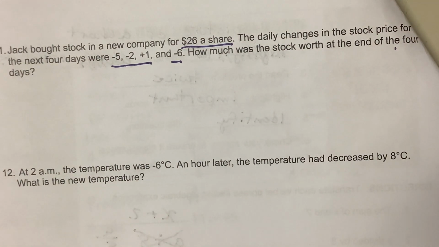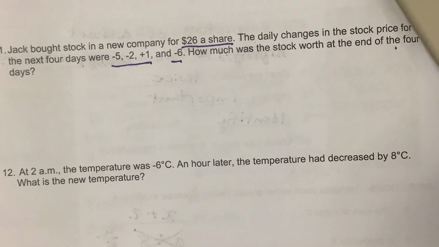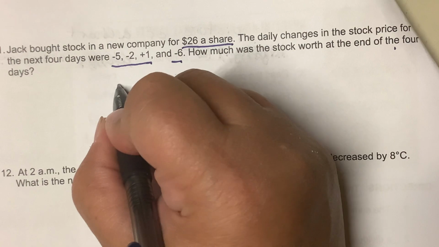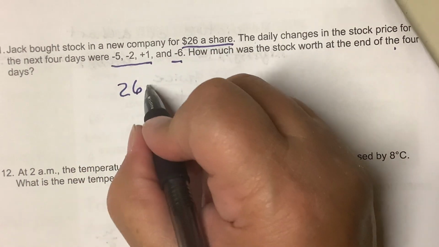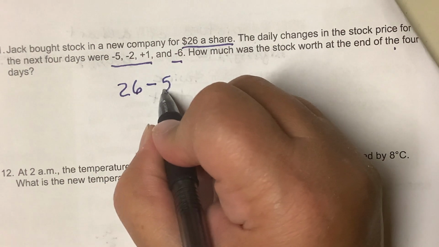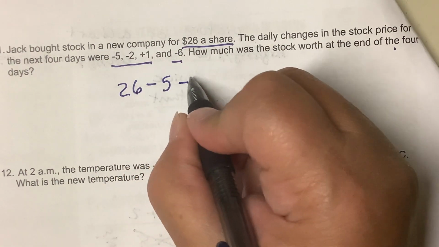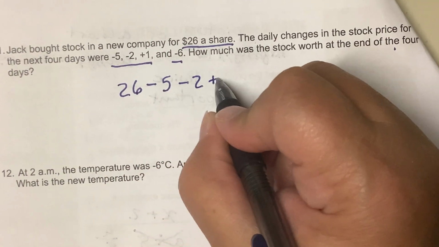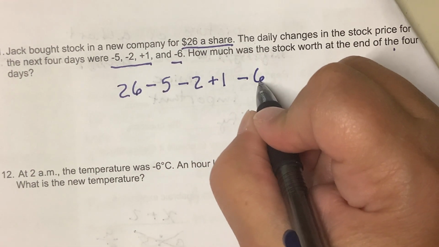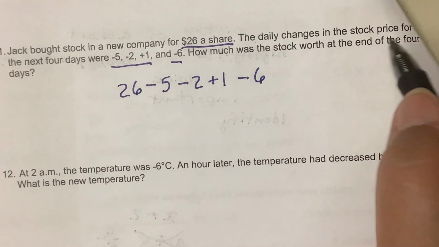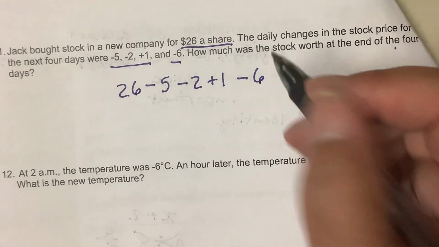Okay. So how am I going to solve this? Well, I know that he started with $26. Then he went down $5, and then he went down another $2, and then he gained $1, and now he's going to go down $6. And the question is, how much is this stock worth at the end?